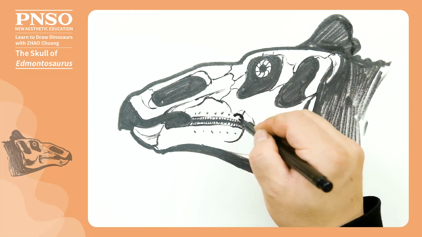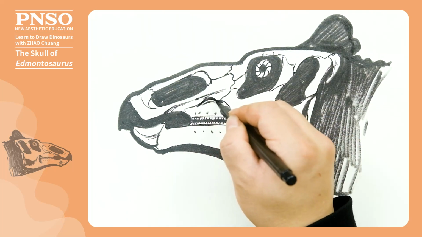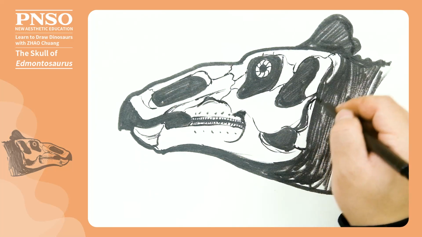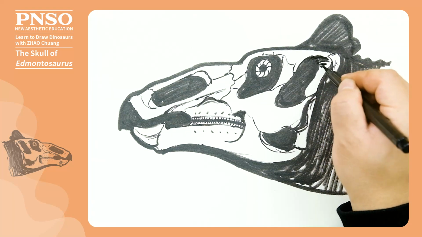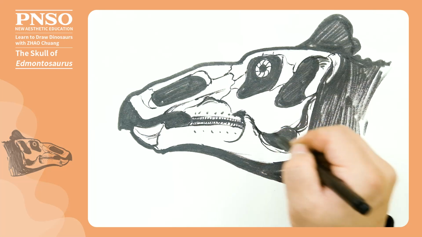Then, let's strengthen the concave structure with darker lines. All the structures on the skull that should be depressed can be strengthened by using shadings to make the skull look more three-dimensional.